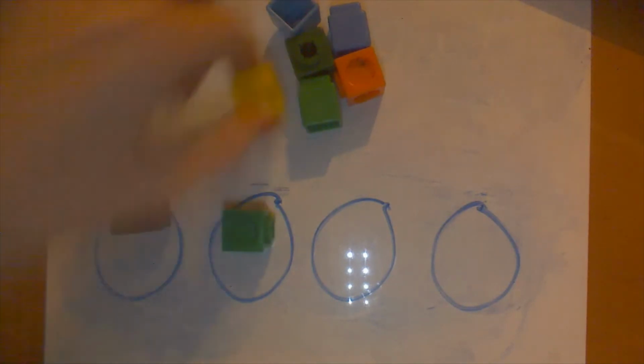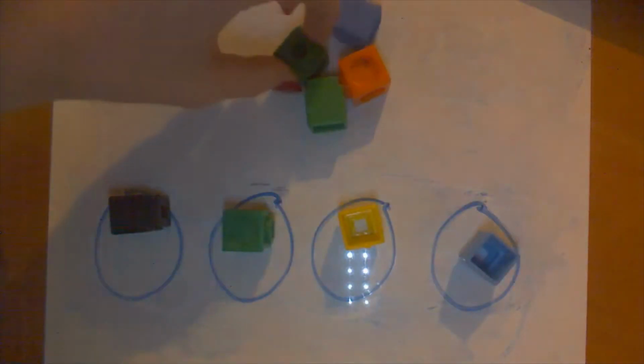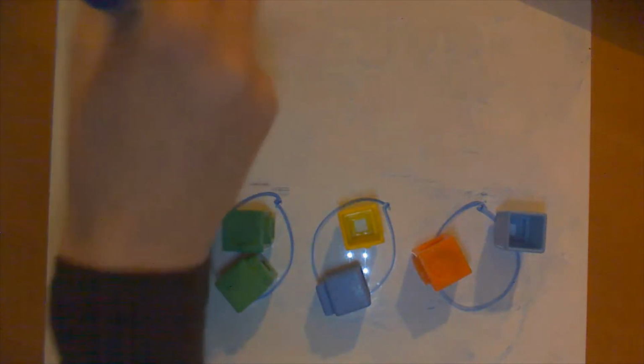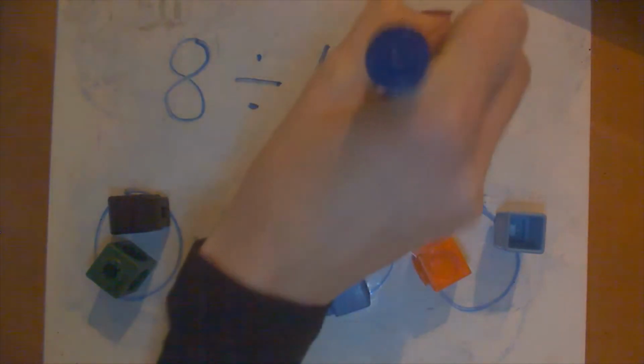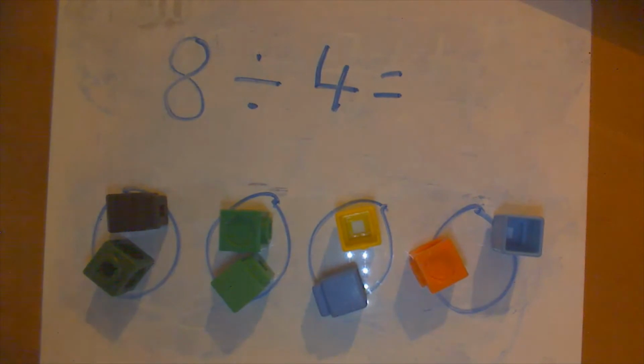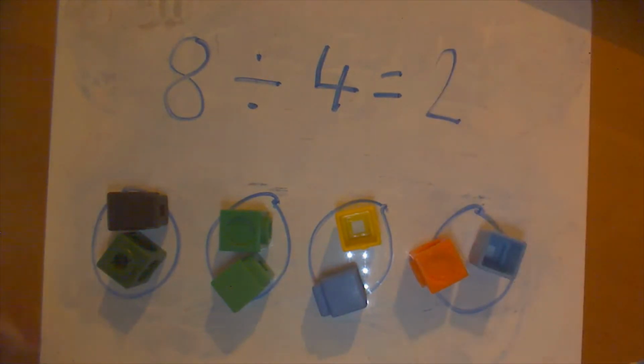I'm going to share my 8 cubes into 4 equal groups. I shared 8 cubes into 4 equal groups. And I have 1, 2 cubes in each group. So hopefully your number sentence looks something like that.